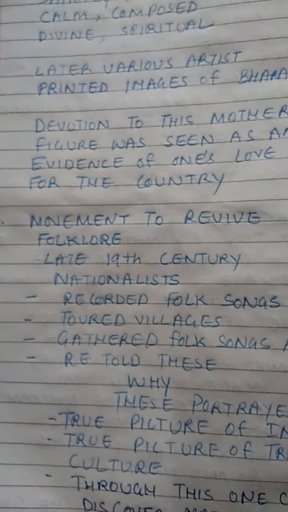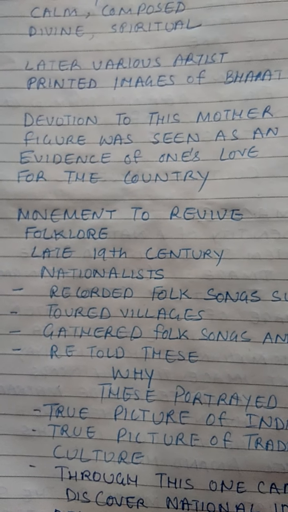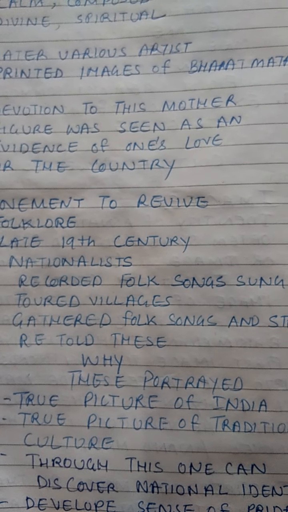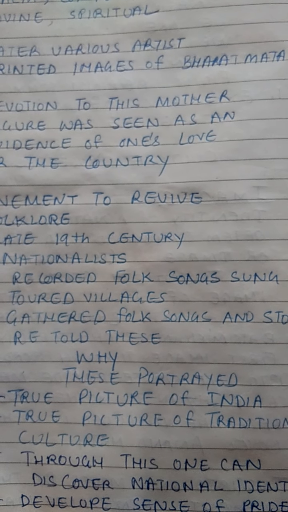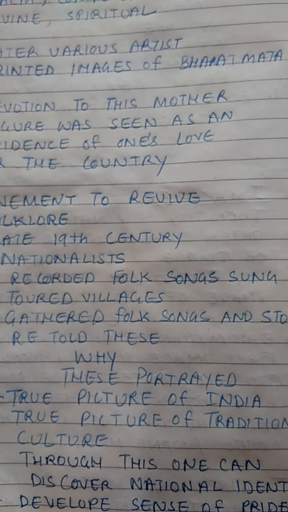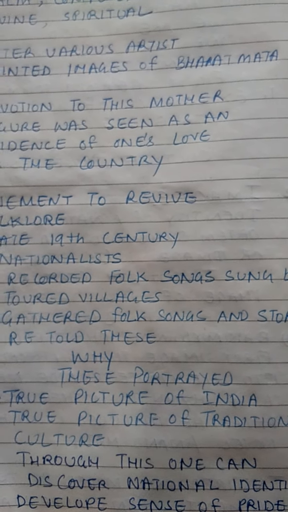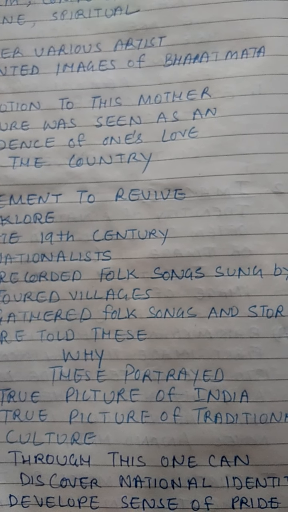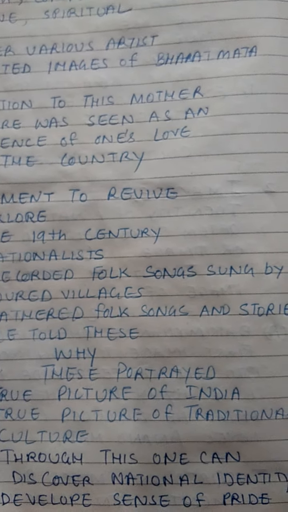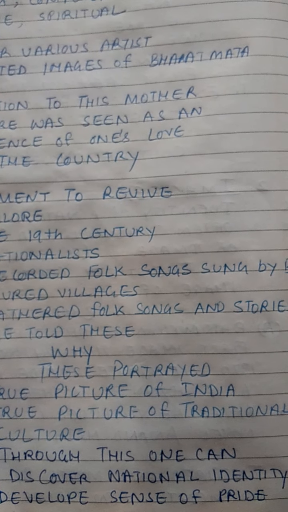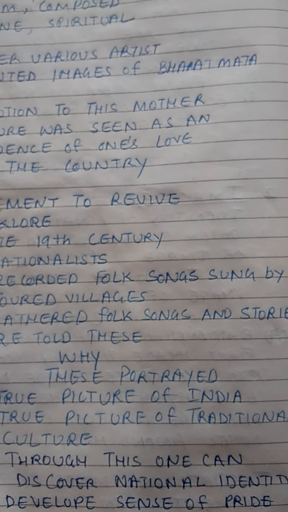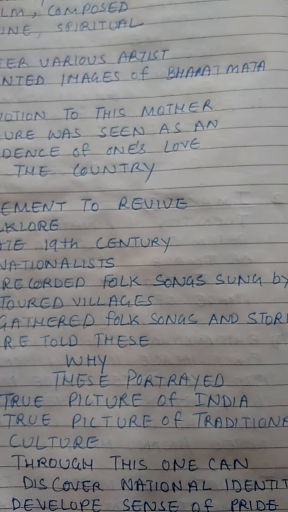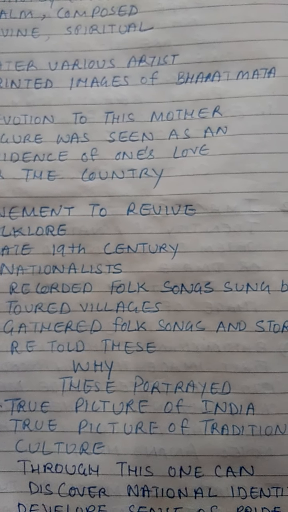Now, the third factor was the movement to revive folklore. In the late 19th century, the nationalists started recording folk songs sung by the bards, and they toured from village to village and gathered folk songs and stories to be told to the people. Why? Because according to them, these folk tales and folk songs actually portrayed the true picture of India, the true picture of traditional culture. Through this, one can discover national identity and develop a sense of pride. So they collected these stories and songs, and these were retold to the people so that they may develop a sense of collective belonging.